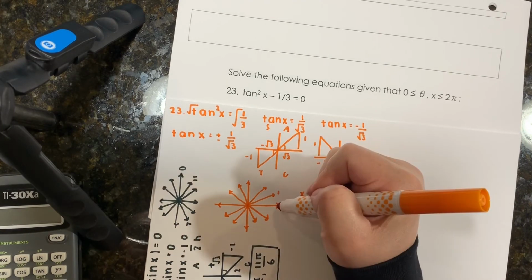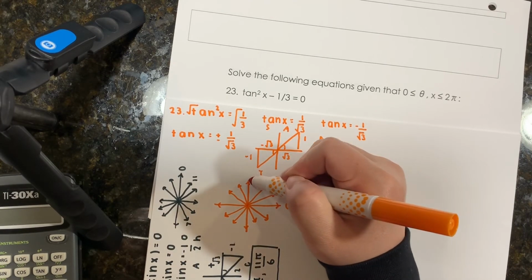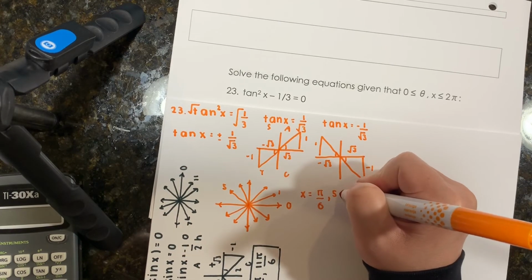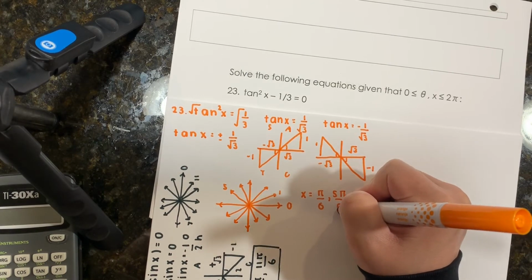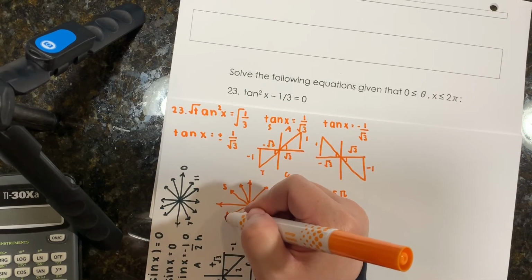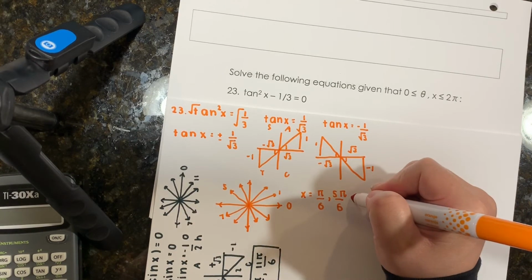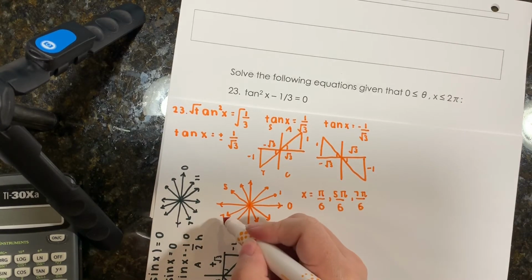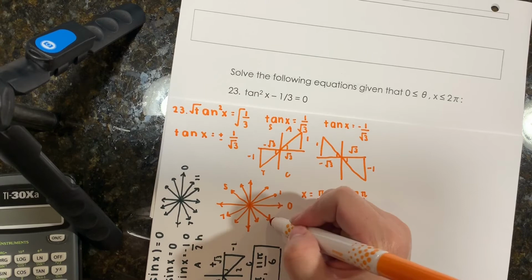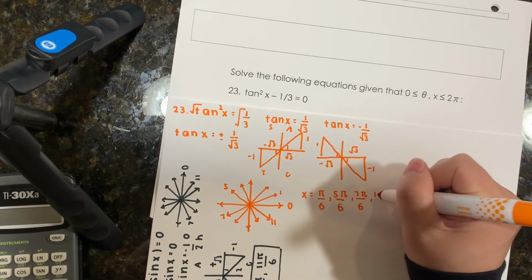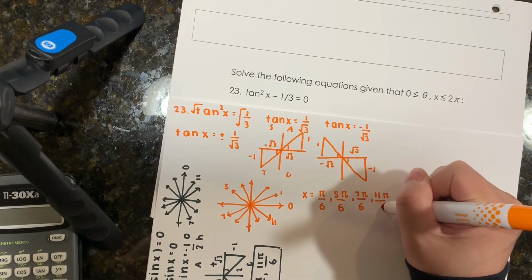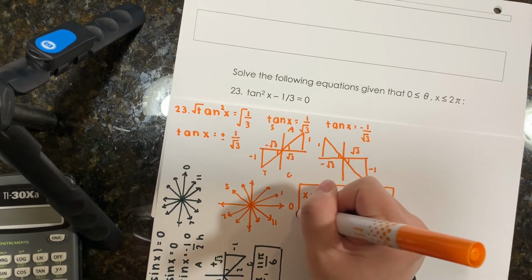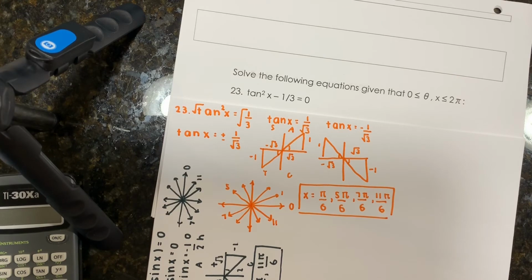My second answer, counting to quadrant 2, 1, 2, 3, 4, 5, so that would be 5 pi over 6. Then 5, 6, 7 would be in quadrant 3, so 7 pi over 6. Last quadrant, 7, 8, 9, 10, and 11 pi over 6. And that would be all your answers in radians, not in degrees.